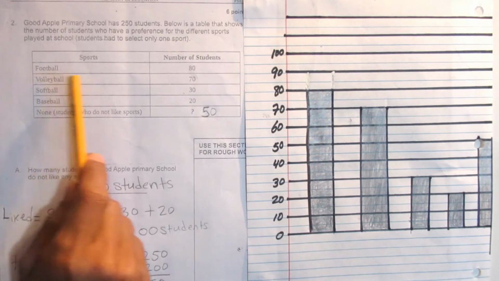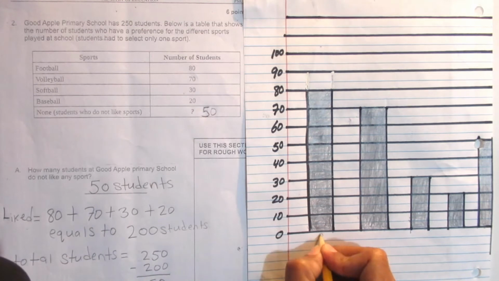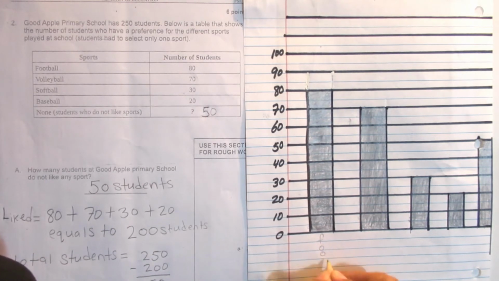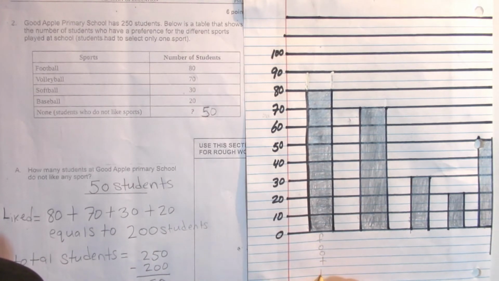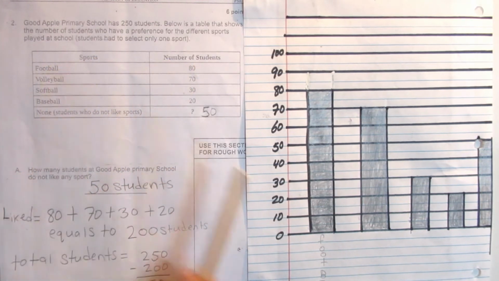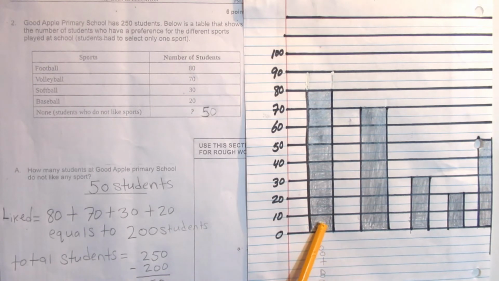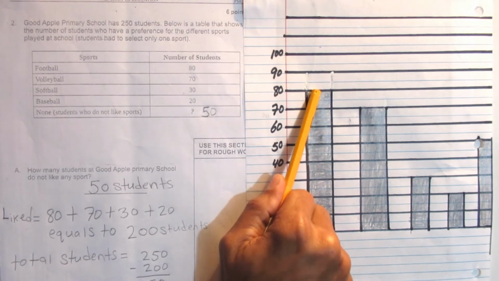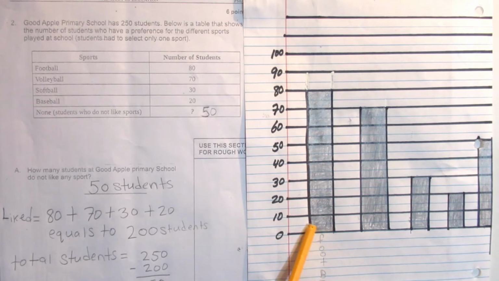So the first one was football. Based on the chart, 80 students like football. So for football, we went up to 80 students. As you can see, here's a bar chart representing these 80 students that liked football.